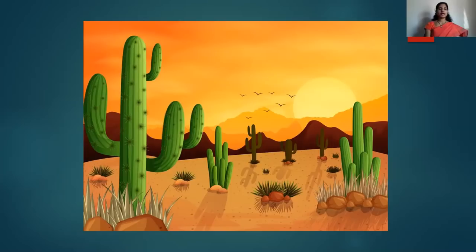Right children? Very good. Here, few plants are there, no children? Can you identify that plant? Yes. Which plant is it? It is a cactus plant. Right children? If you observe, most of the plants have the same type of parts like roots, stems, leaves, branches, fruits, etc. But if you observe, some plants are different from usual plants.